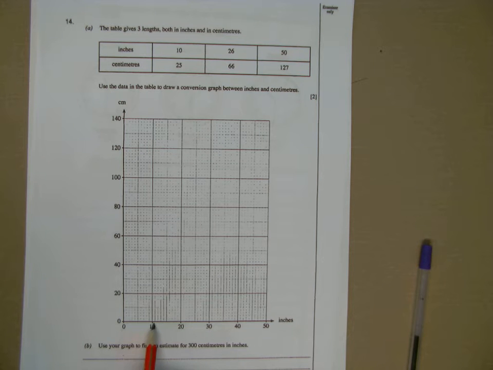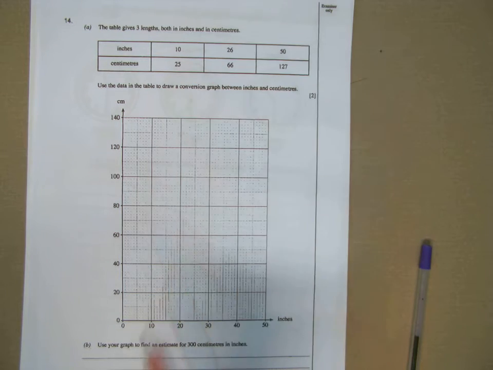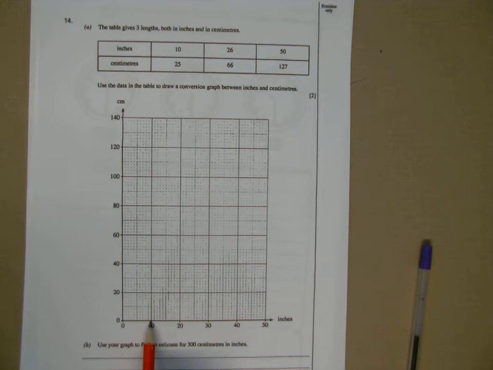So if I look at the inches axis here, the horizontal one, we go across to 10 and up to 25, basically, for this particular conversion. Okay, so 10 inches is 25 centimetres. So across to 10 inches, up to 25.